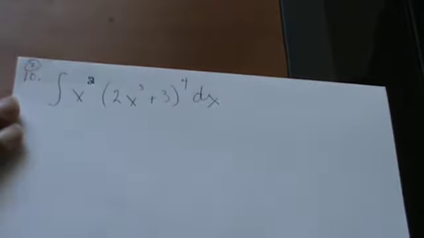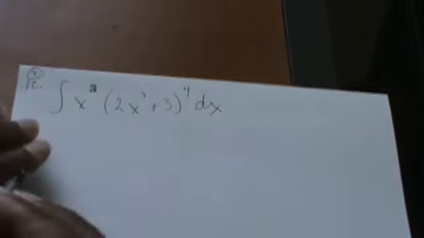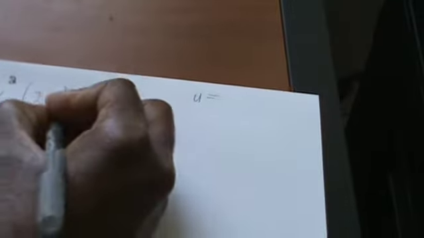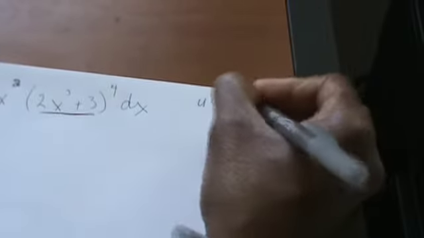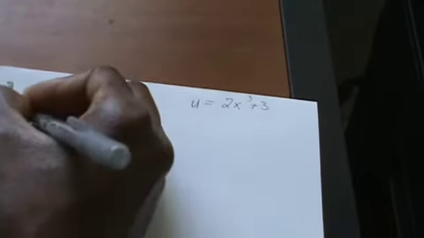What about this one? Okay, this looks rather complicated. It says x squared times 2x cubed plus 3 to the 4th power. Okay, I don't want to multiply everything out, so instead I'll create a u. So u equals, I'm going to let this equal my u, see what happens. 2x cubed plus 3. So my u is this chunk of information.